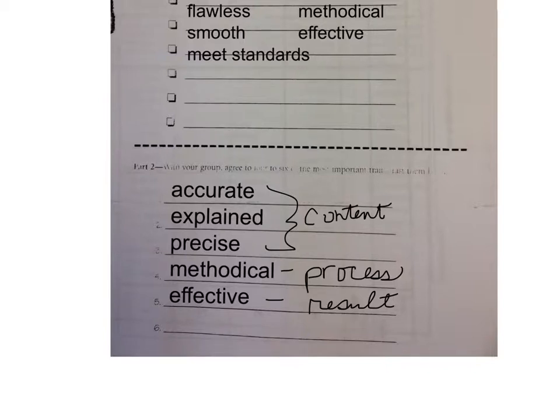Now, before I go any further, I'm going to try to think about what these words really mean. So when I'm talking about the content being accurate and being explained and being precise, overall, I'm thinking about accuracy. So I'm just going to jot this down as a note to myself for when I move on to the rubric writing.